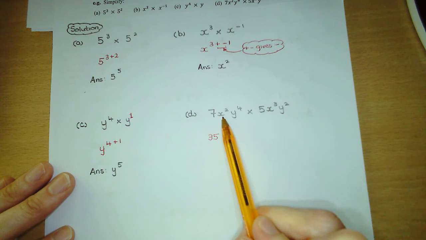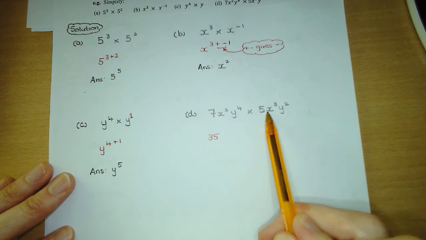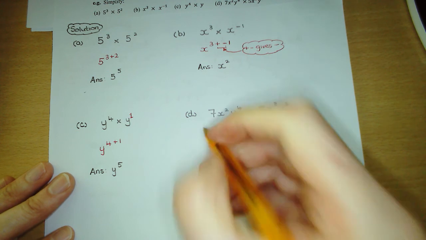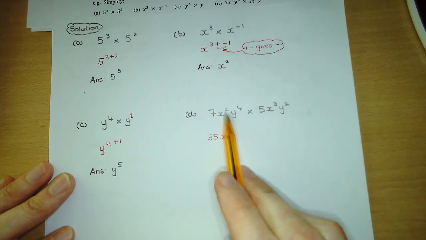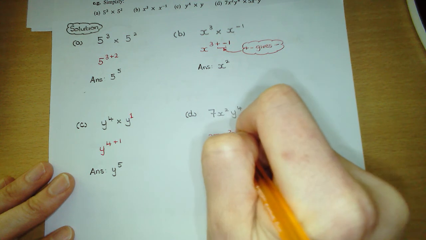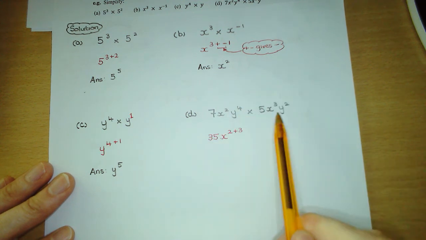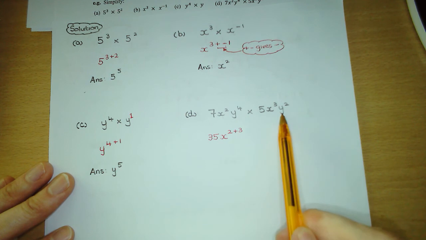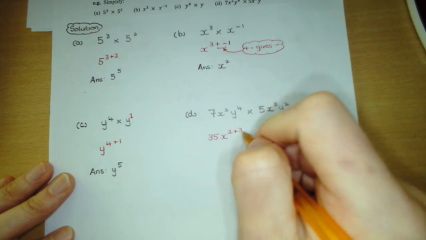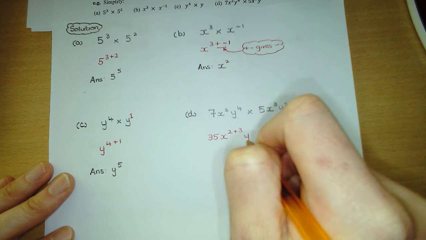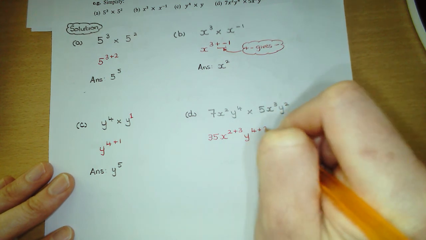We're then multiplying x squared by x cubed. So we're multiplying two indices with the same base. So you write a single base x down and you add the power. So it's going to be 2 plus 3. And then we're multiplying two indices with a base of y together. So again, we're going to add their powers. So we're then going to write down a single base of y. And then we're going to add the powers, 4 plus 2.